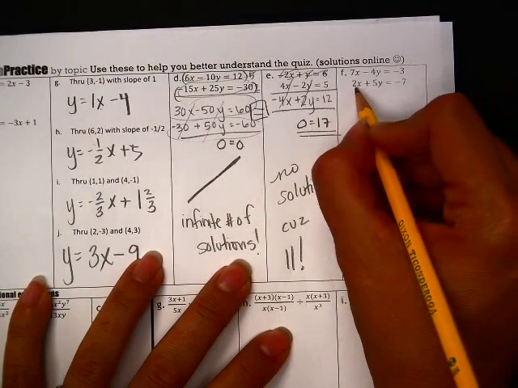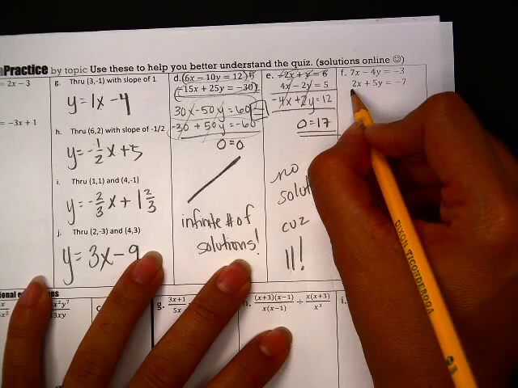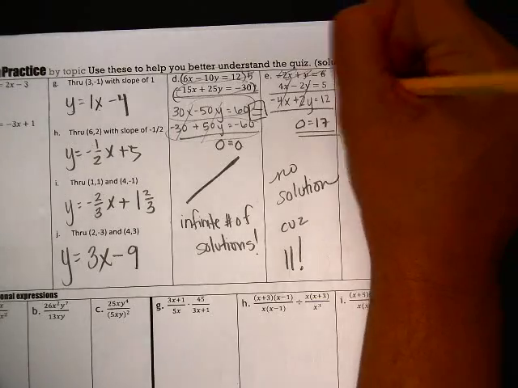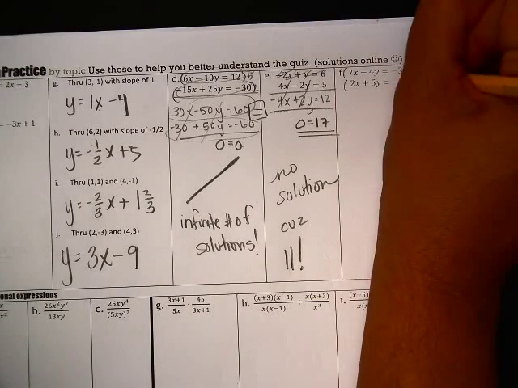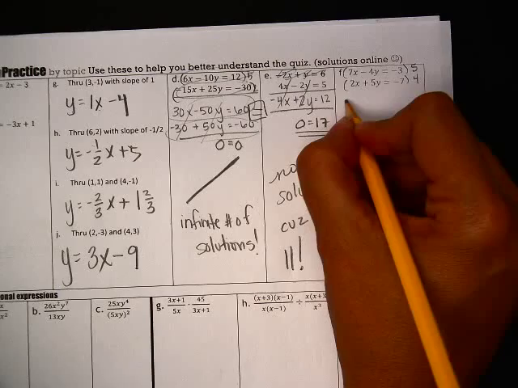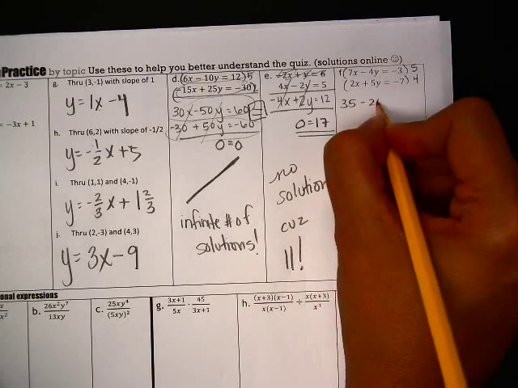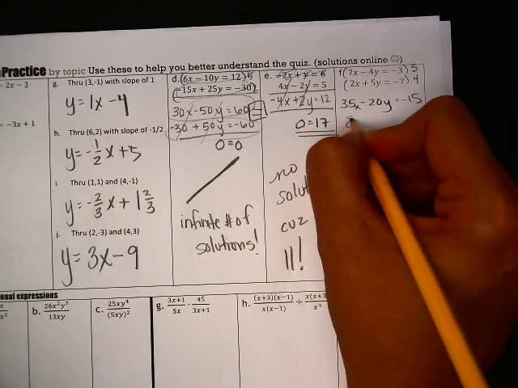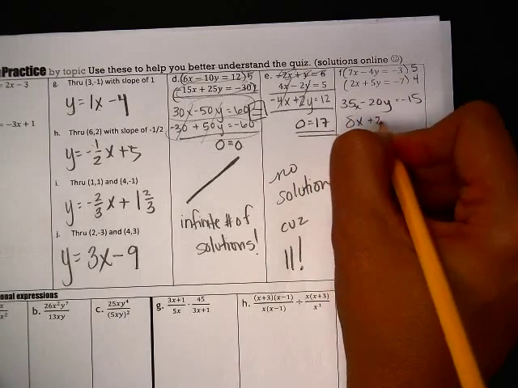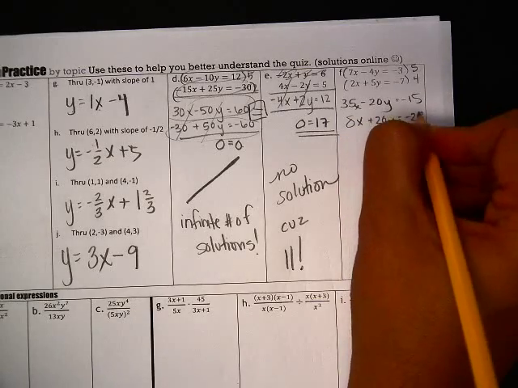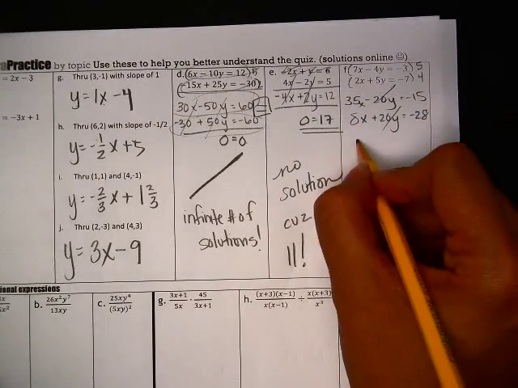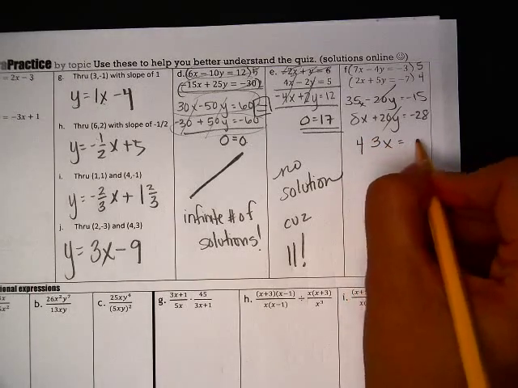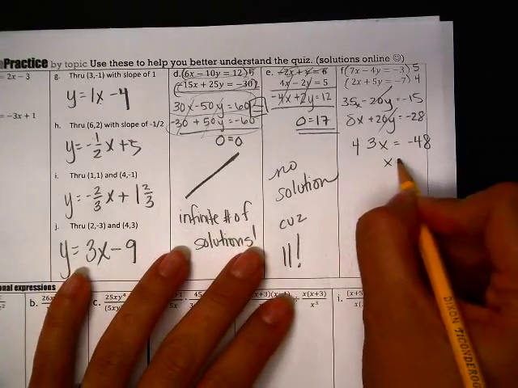All right, last but not least, we've got this guy here. Probably fastest just to make them both, what, 20? So multiply that by 5 and multiply that by 4. So that would be 35 minus 20 equals negative 15. And 8 plus 20 is equal to negative 28. And those cancel, and that gives you 43 equals negative 43. So x is equal to negative 1.